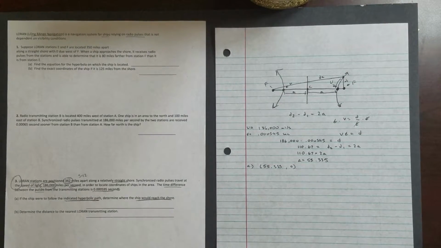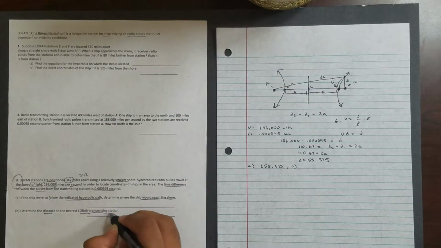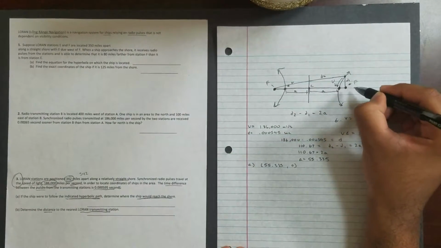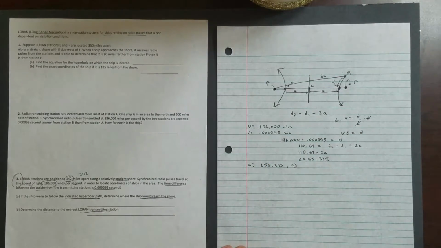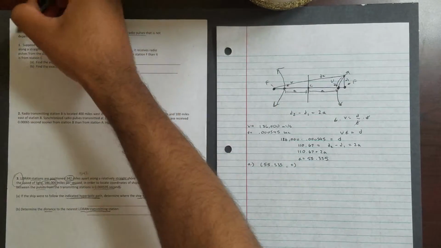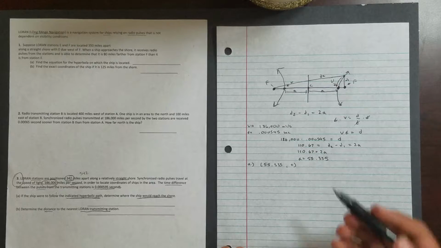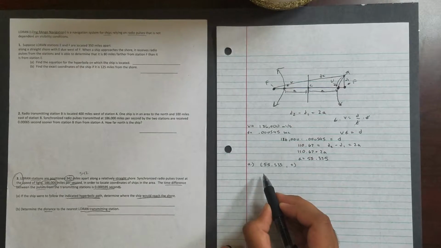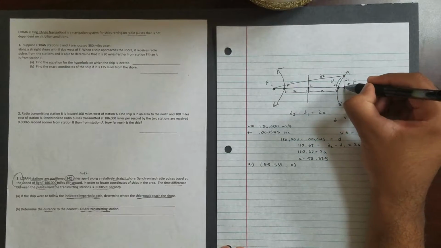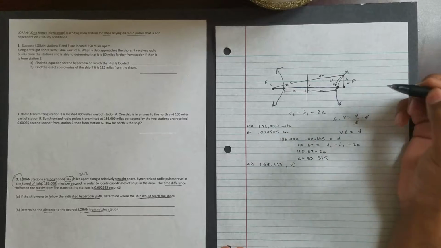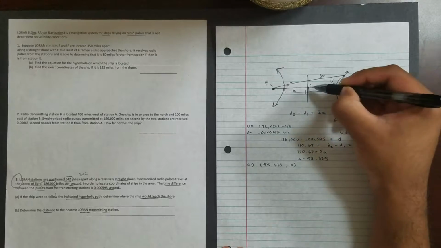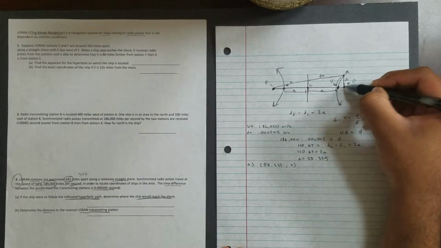And for part B, it's asking for the distance to the nearest LORAN transmitting station. The transmitting stations themselves are the foci, and these are the hyperbolic curves. If you're wondering why, that's just the nature of LORAN problems. This is how they work. So if we're looking for the distance from the ship to the transmitter, we know the distance from the center to the ship, we need the distance from the center to the transmitter.